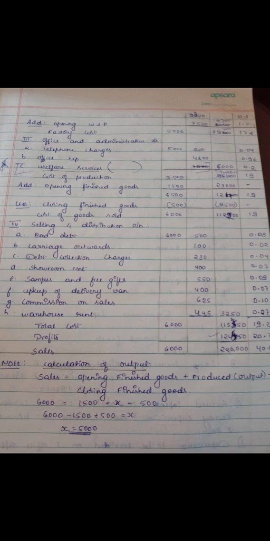Next, the other stage is office and administration overhead. Underline here, we need to have the various expenditures like telephone charges and office expenses. Okay, only two, the amounts are 200 and 4600, 0.04, 0.96. We have calculated the cost of production, that is 94,700.